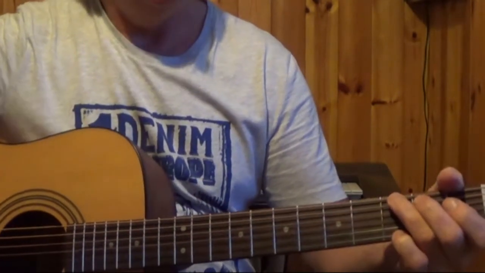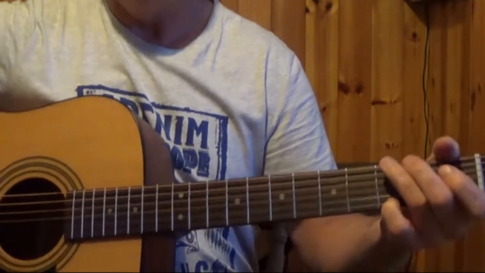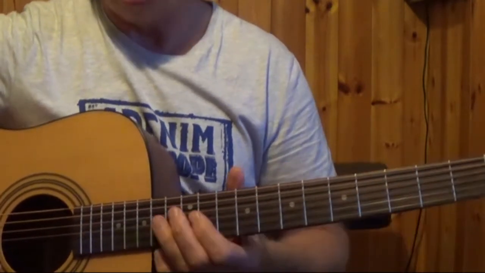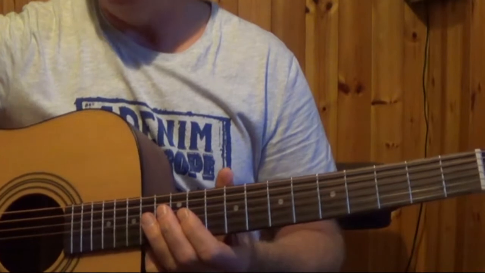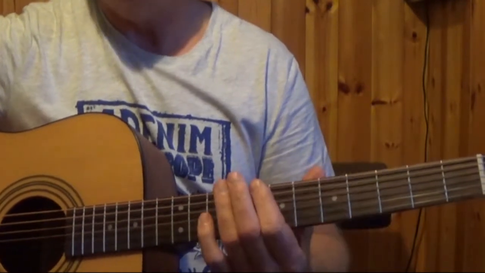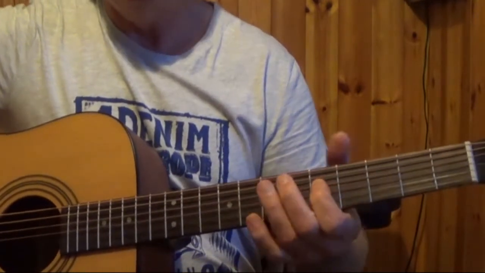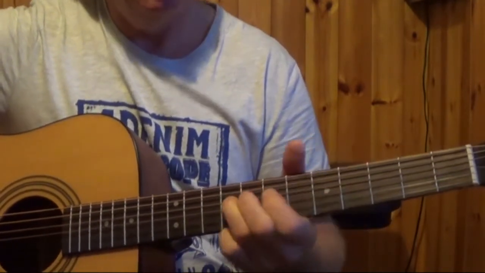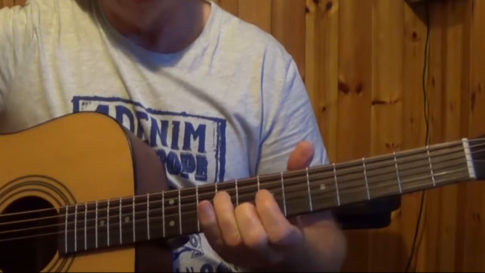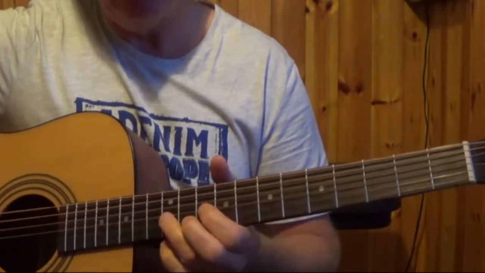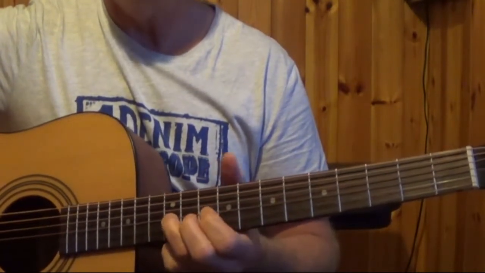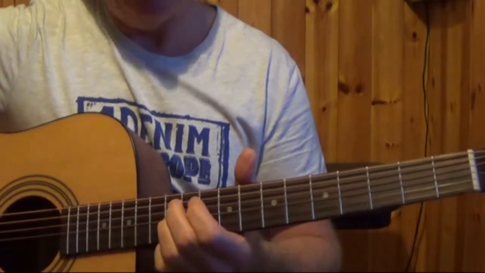Now, if we want to play a riff or a bit of lead or something up the neck in the key of G, we need to know where to start. So where is G? G is here. There's another G on the 2nd string. We also have a G on the 3rd string, 12th fret.